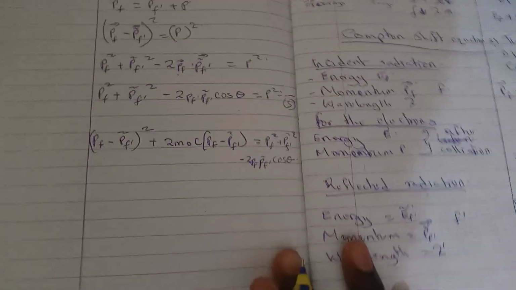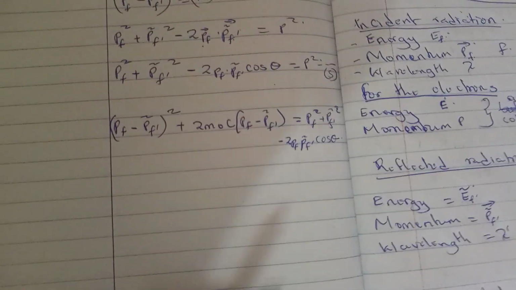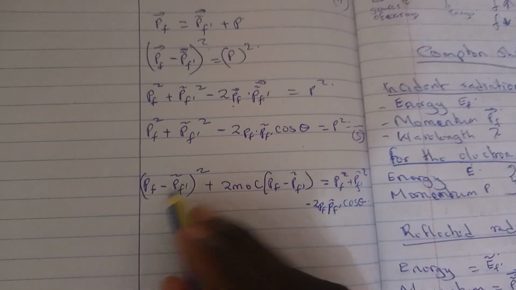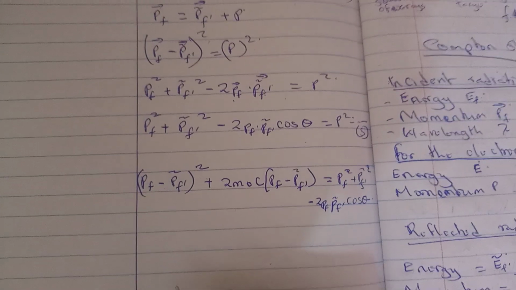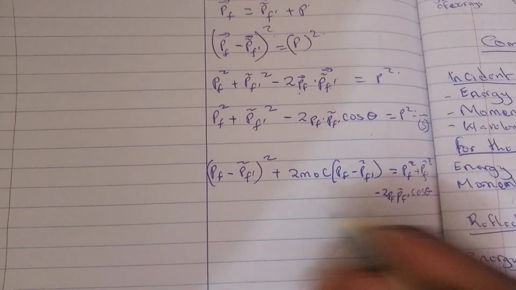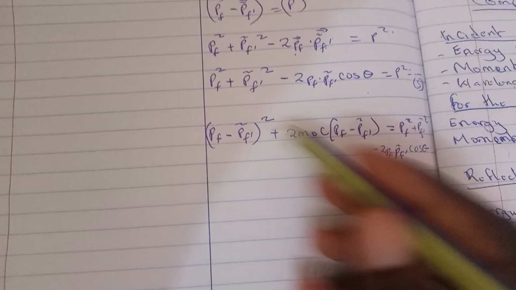Sorry for lacking enough space to extend this one. And from there we can also expand this equation, right? We can expand it. This now is just playing with algebra.